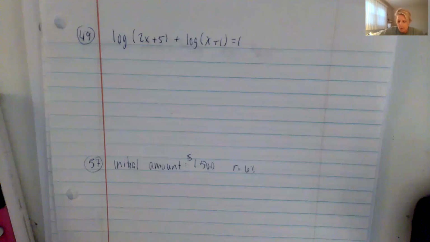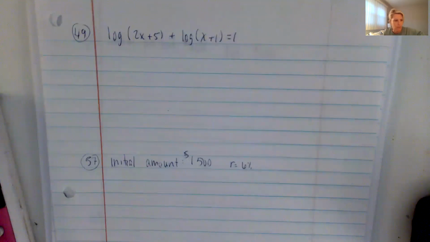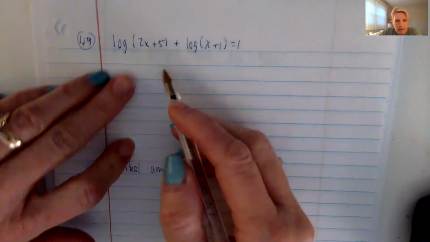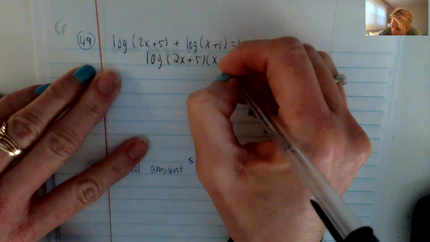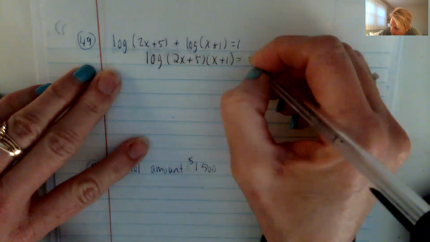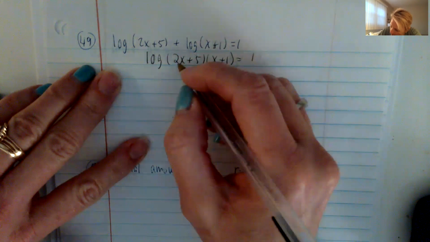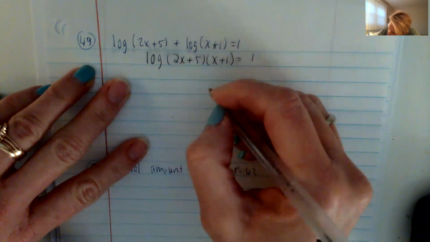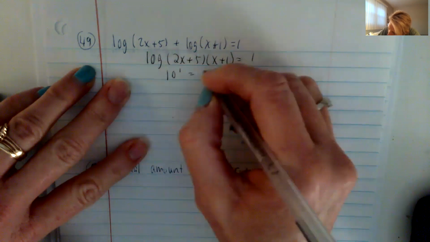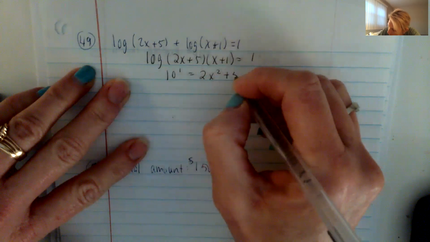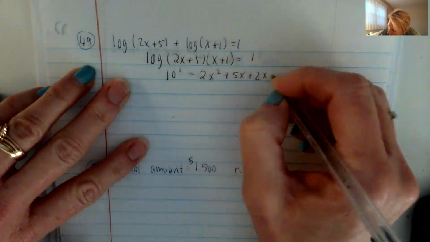Okay, 49. A whole slew of these that I went over today. So 49, we're combining our logarithm properties here. And so this is going to be a product of 2x plus 5 times x plus 1 equals 1. And so this is going to be 10 to the 1 equals the product of this. So 2x squared plus 5x plus 2x plus 5.